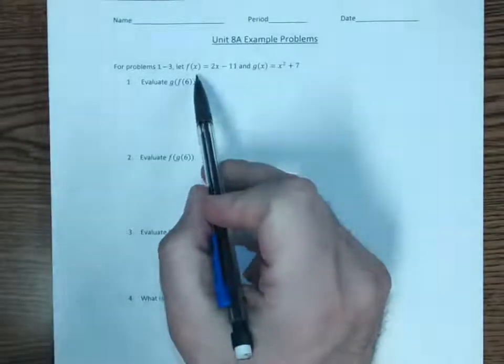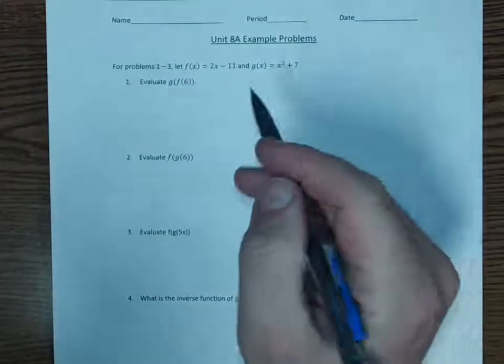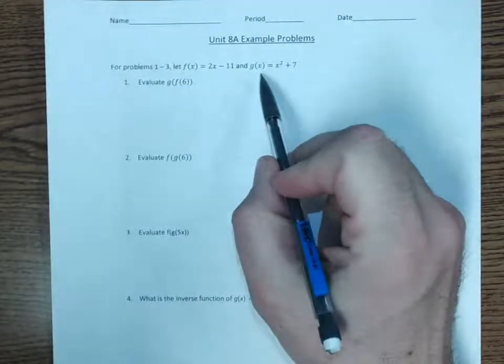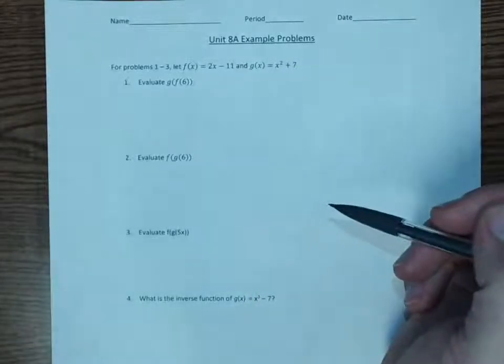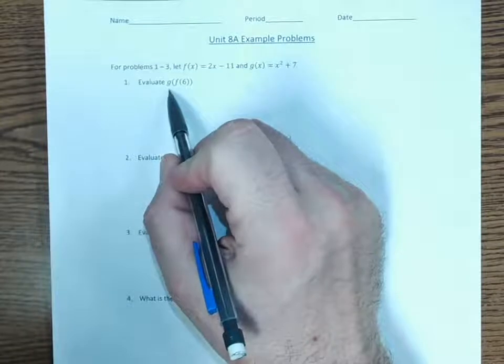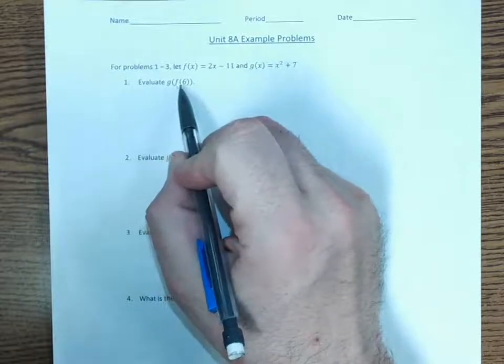We're given two functions, f of x, which is defined as 2x minus 11, and g of x, which is defined as x squared plus 7. And we're asked to find several different things going on here. So first, for number 1, let's find g of f of 6.